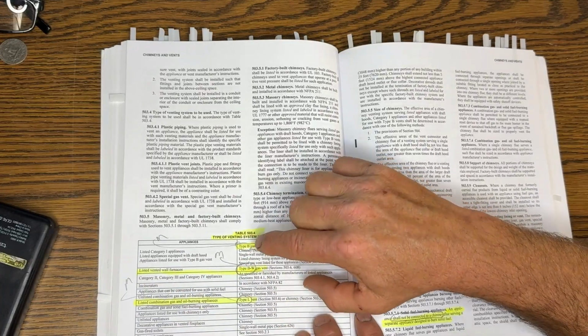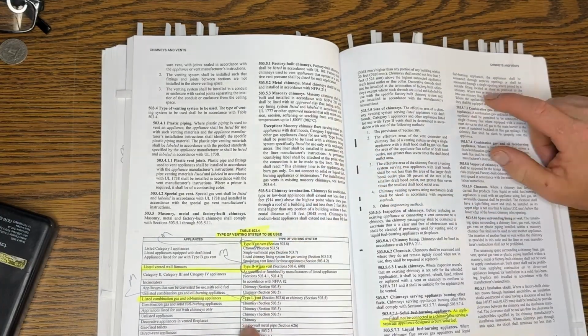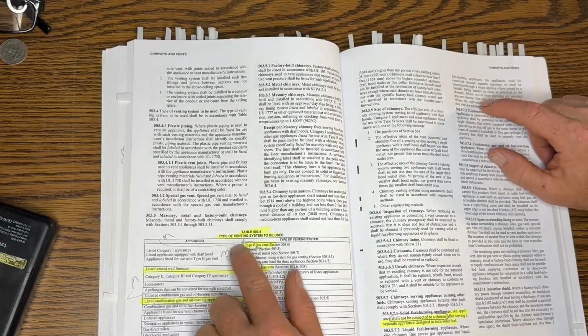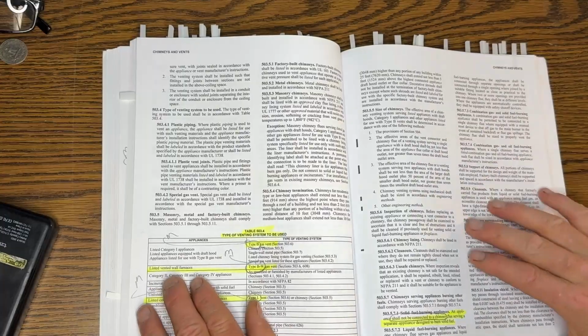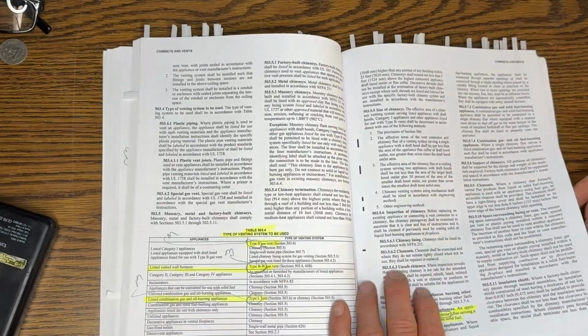Like I said before, there's a type B, type BW, and type L, and then chimney. So just know this table tells you where to use them. Like if you have a direct vent, it's type BW type thing.